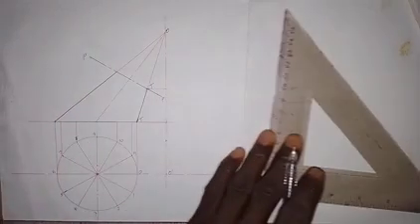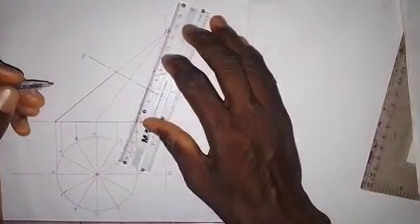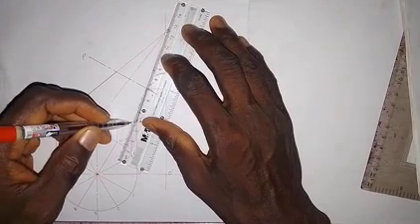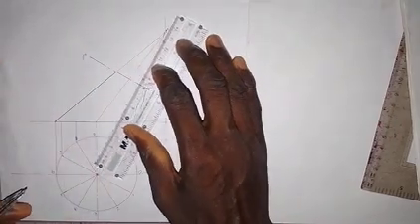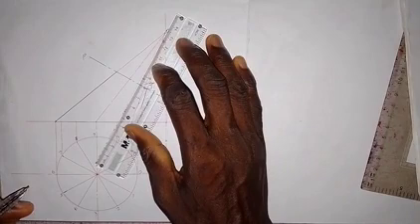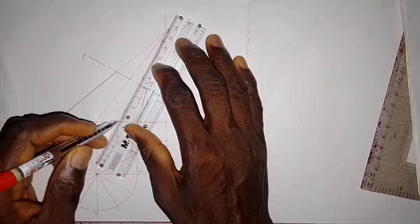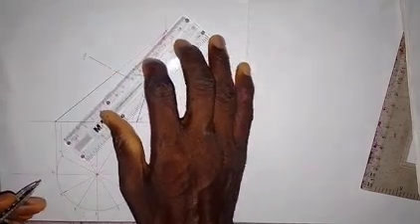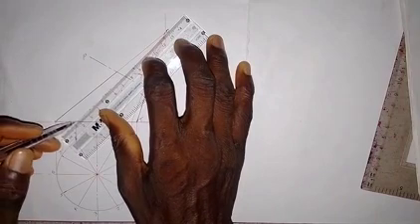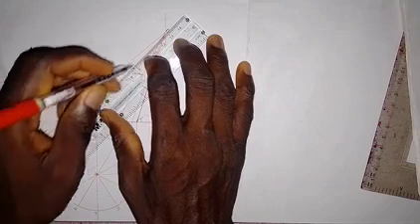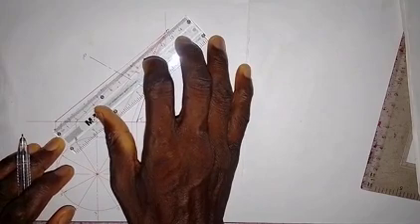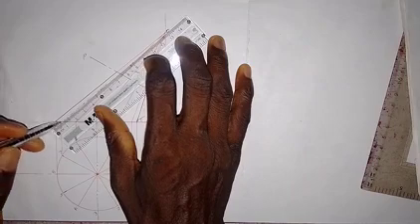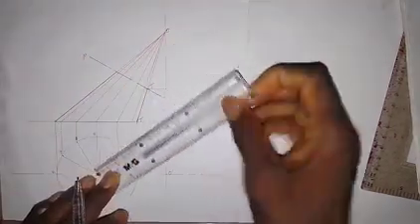So we have this. Then the next thing I'm going to do is join each of these points to the apex of the oblique cone. Let's take our time to do this so that we can get it perfect. We join this point with the apex of the cone, this point also, and this point is also joined to the apex of the cone. Alright, so we have this now.